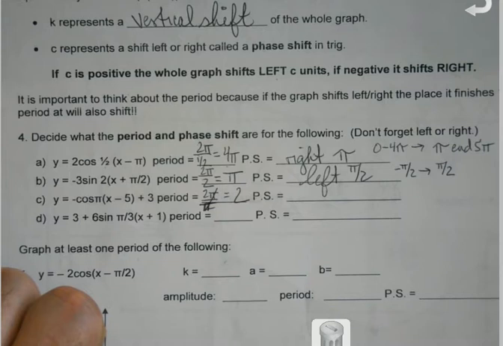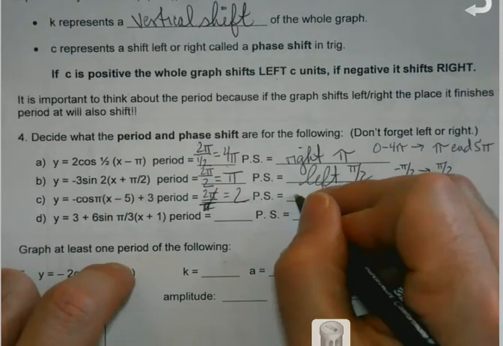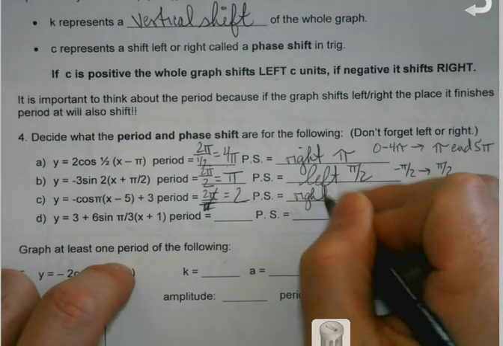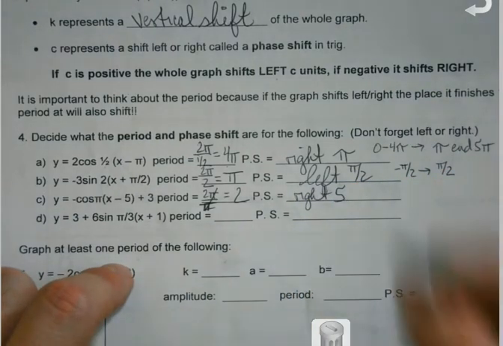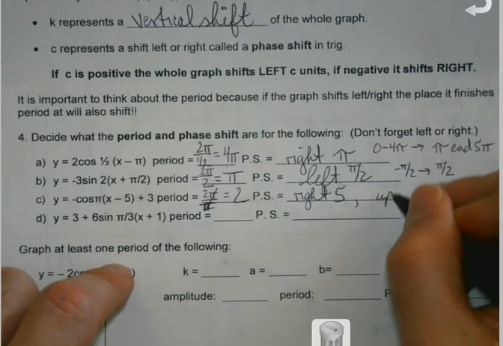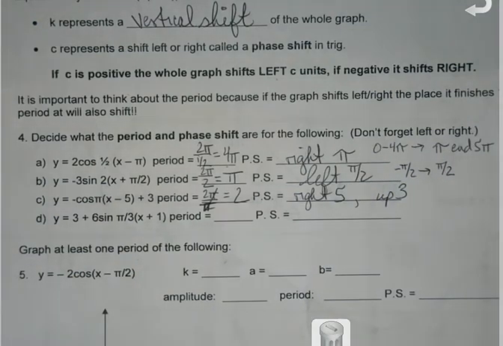Now, what would be my phase shift this time? I'd be moving right 5 for my phase shift, but I still would have to remember I'm also going to be moving that up 3.